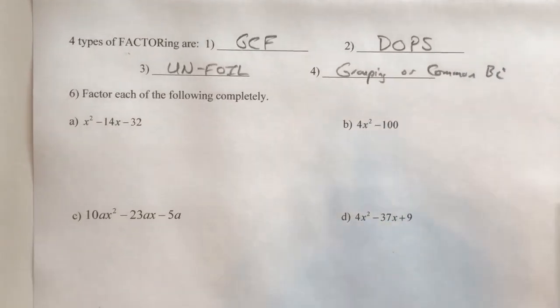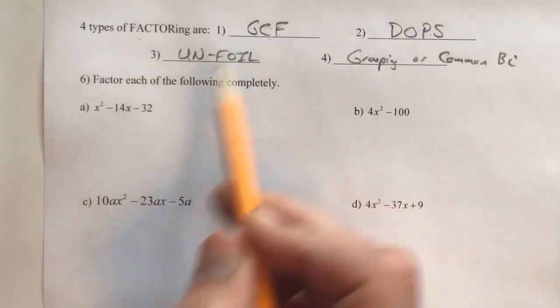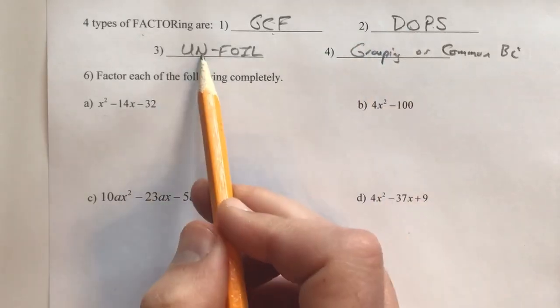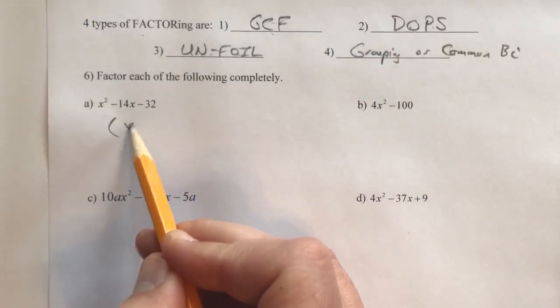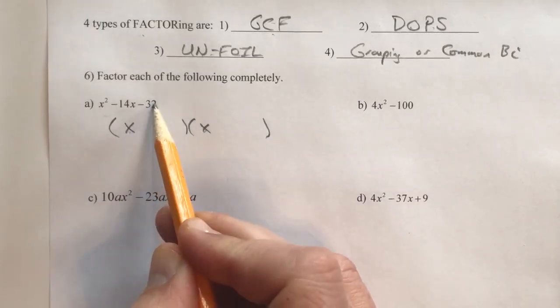Got a couple different names. All right, so factor each of the following and go in this order. So do I have a GCF? No, I don't see a GCF. It's not a DOPS. DOPS have 2 terms. It's an unfoiling problem, and this one's not too bad because it has to be x and x.